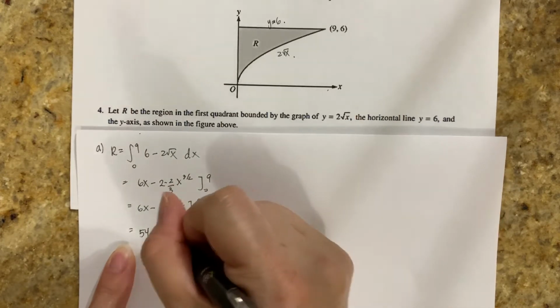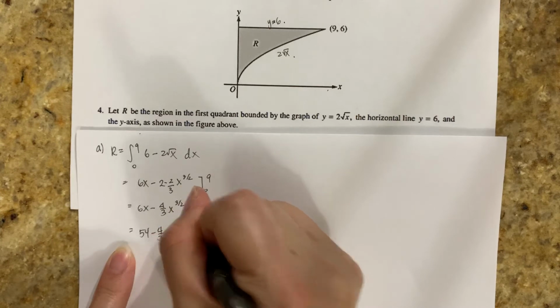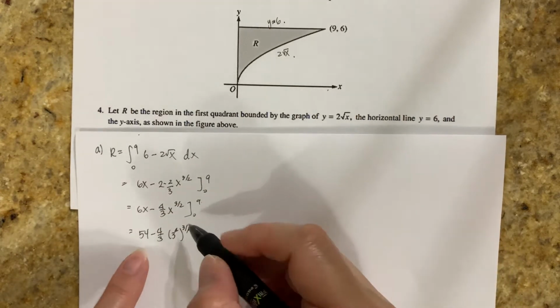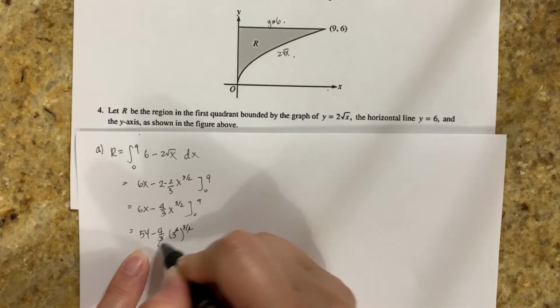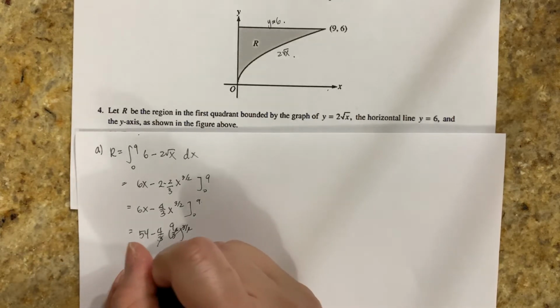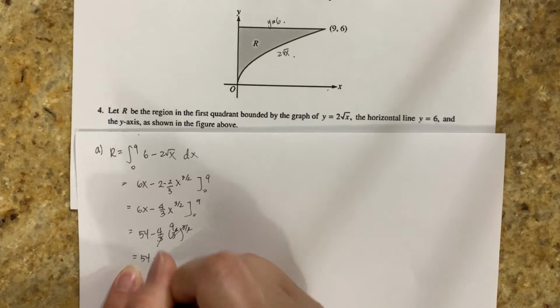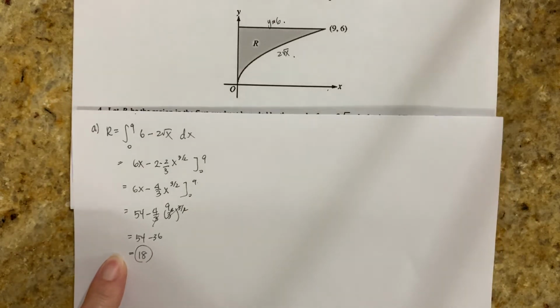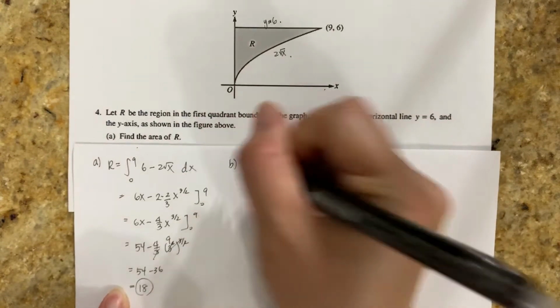So you get 54 minus 4 over 3. 9 is 3 squared, so 3 squared to the 3 over 2, that makes this 3 to the third, which is 27. 27 divided by 3, that gives me 9. So 54 minus 36, total area of 18. 18 square units. Okay? All right, that's it.